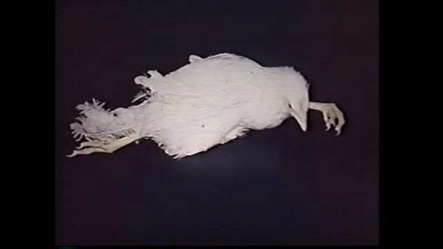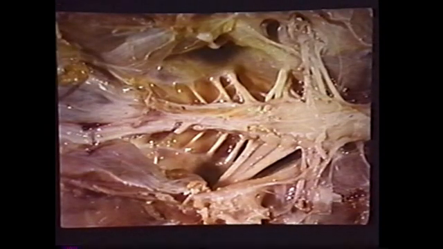Here is what we call the classic Marek's disease that I mentioned earlier, where you see one leg is stretched forward, the other one is paralyzed backward. The bird is trying to walk with a paralyzed leg, and with a good leg is trying to go forward. A classic Marek's disease. And if you look here, it is the lumbosacral plexus.